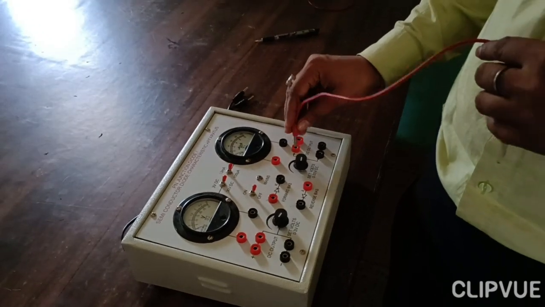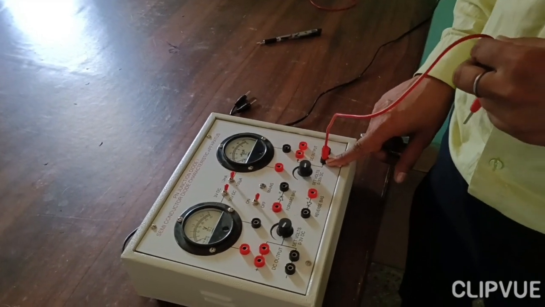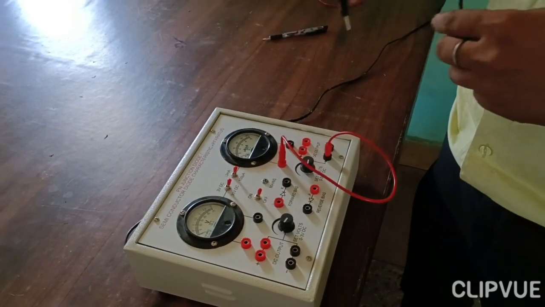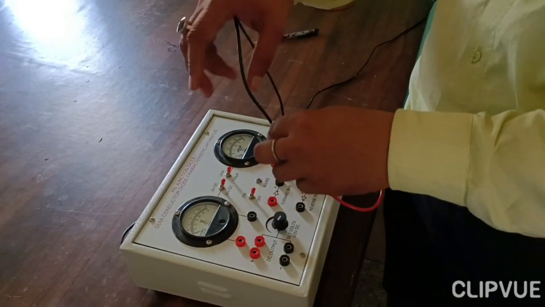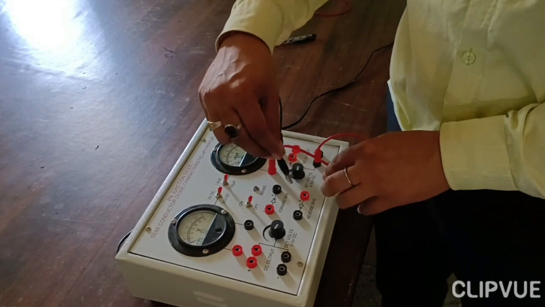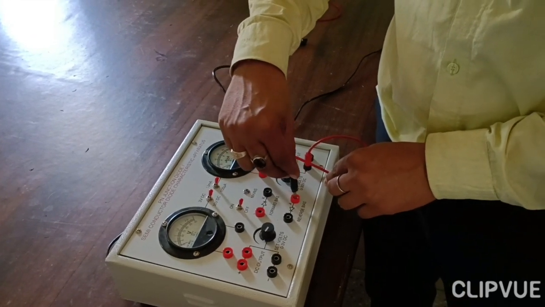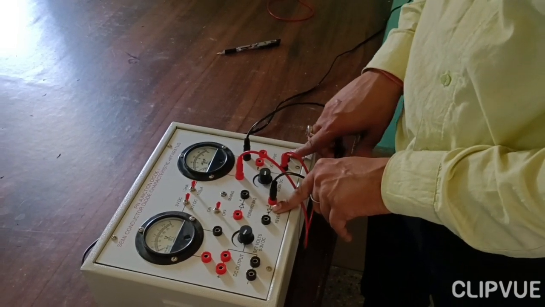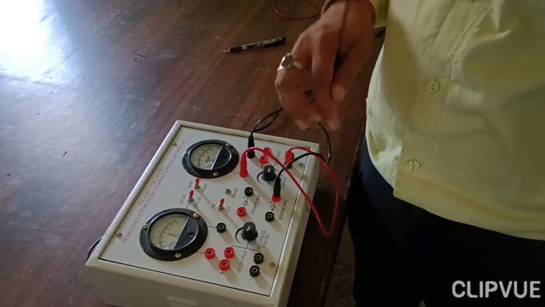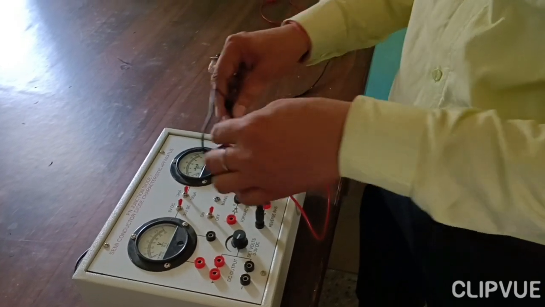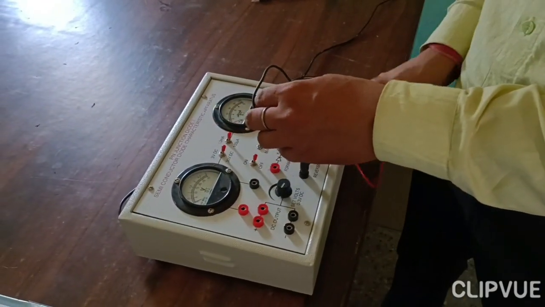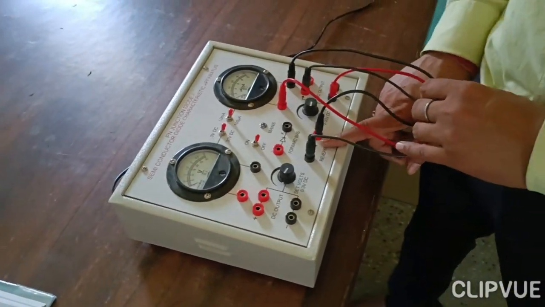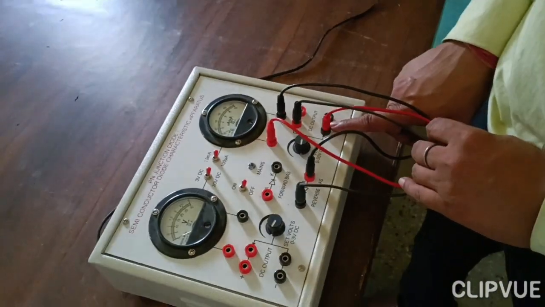The negative terminal of the battery is connected to the microammeter, since it is microampere in case of reverse biasing. Another end of the microammeter is connected to the P end of the diode, that is this side. So the P end is connected to the negative terminal. Now the second end of the diode is connected to the positive terminal of the battery. Now the microammeter is in series with the diode and P is connected to the negative terminal of the battery.